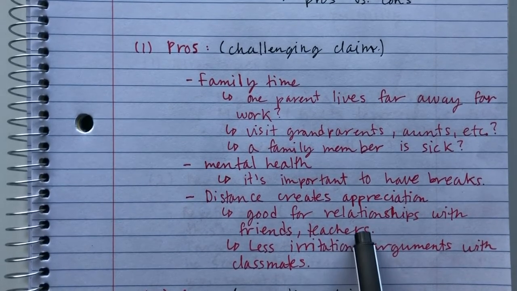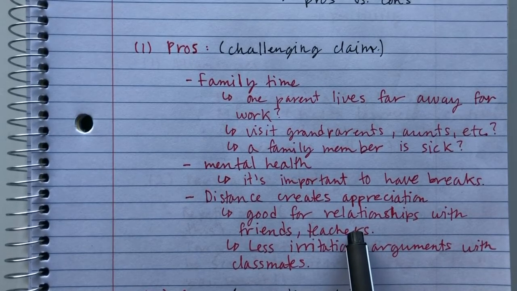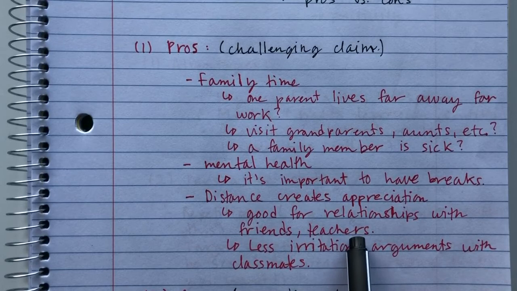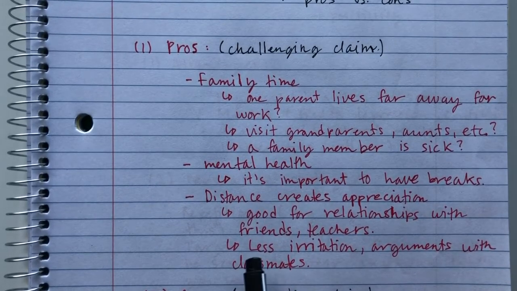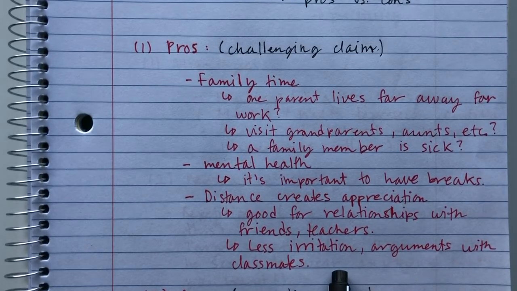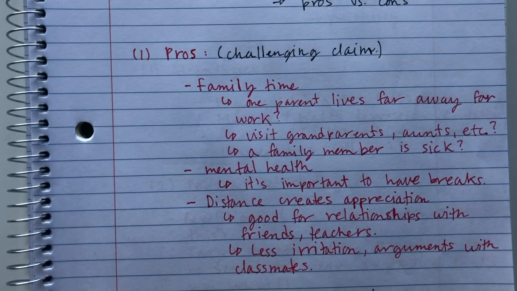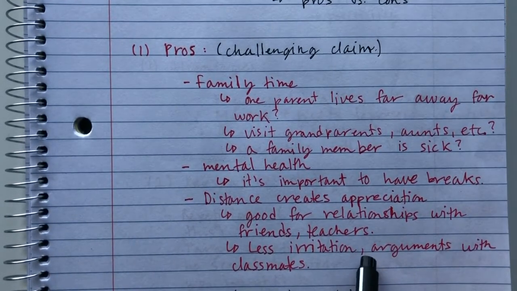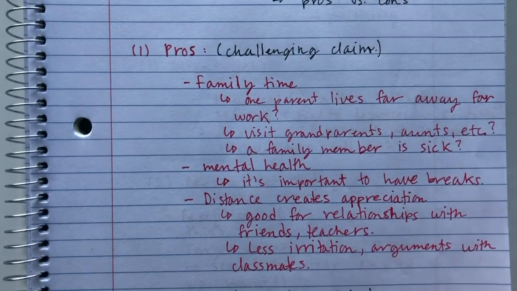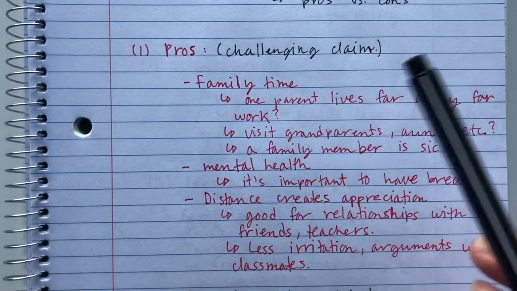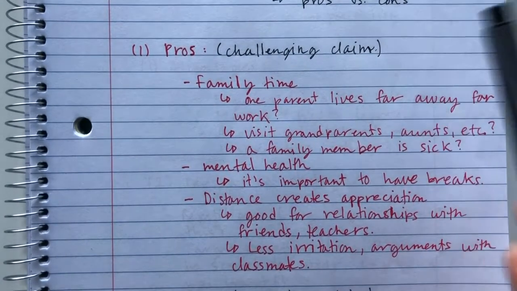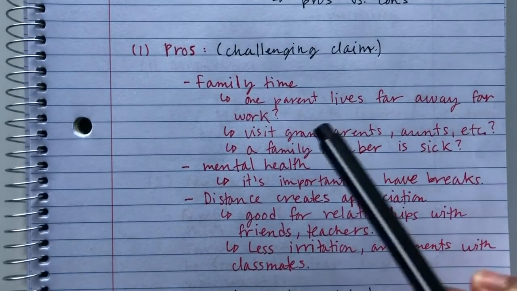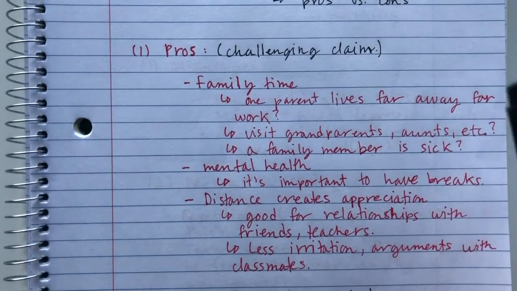Even that teacher that you don't like, maybe if you don't see them for 2 months, you'll be like, I actually miss that teacher that I don't like. Okay? There's less irritation, there's less arguments with classmates, so it's good. You get people away from each other for long enough, they'll sometimes end up missing each other. Or even if they don't miss each other, at least when they see each other again, they'll be like, okay, I haven't seen you in a while, so whatever. Let's be cordial.